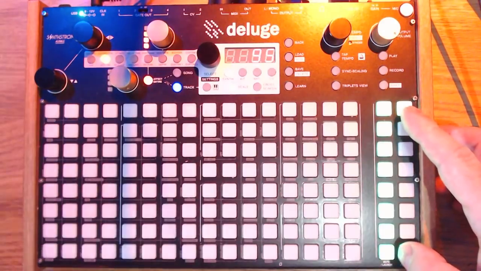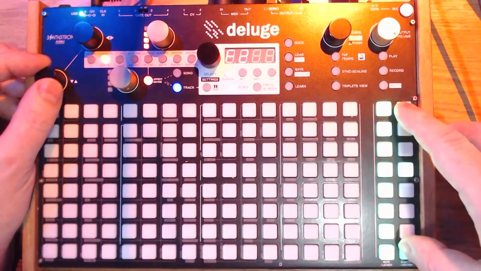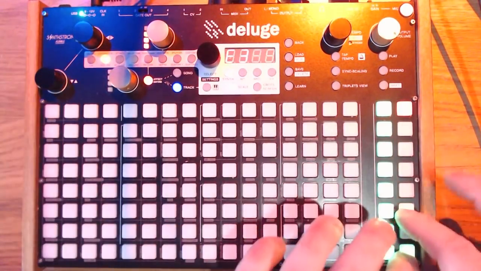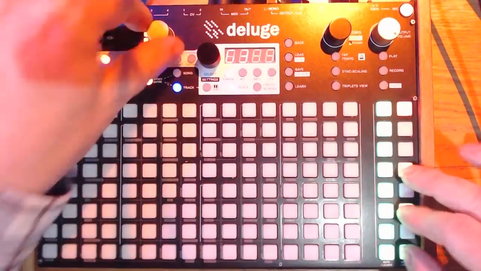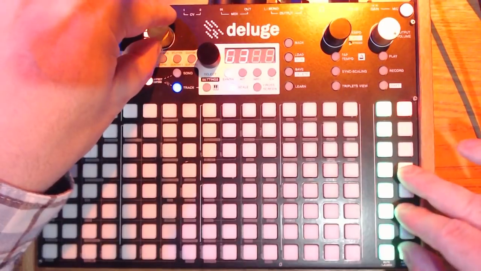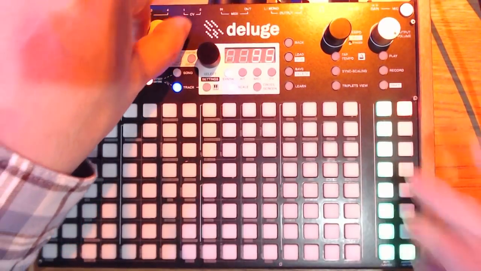The Behringer only plays one note at a time, right? So we're really laughing at this point, and we've only used one oscillator on the Deluge. There's another one that we can load a sample into and tune it away and so forth.